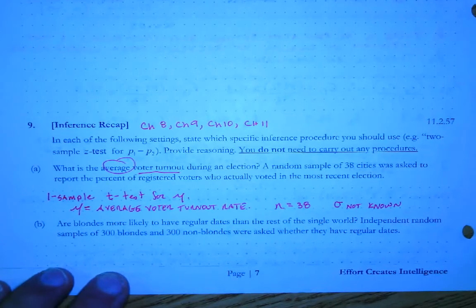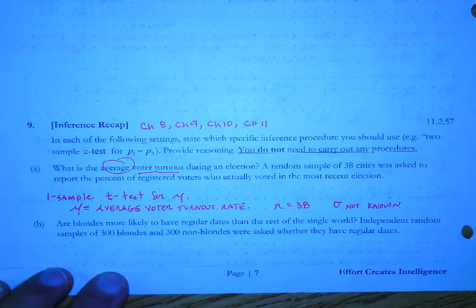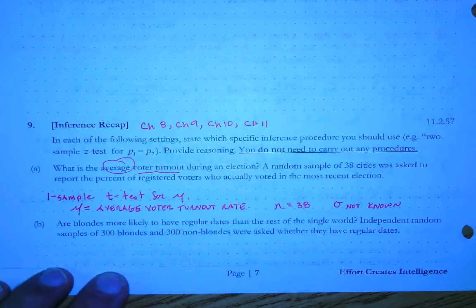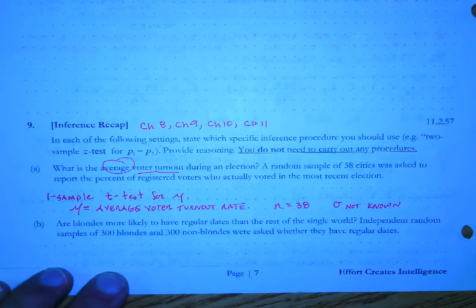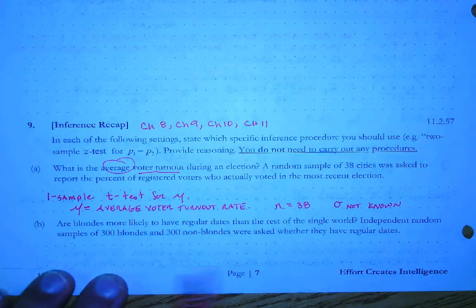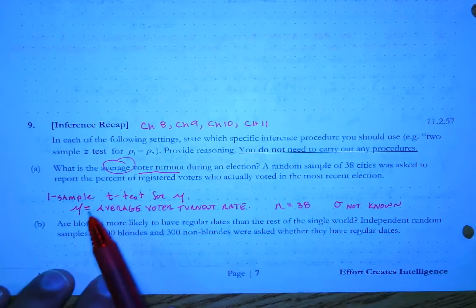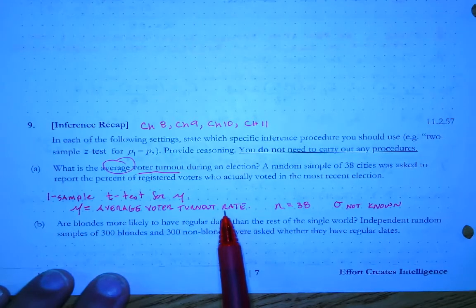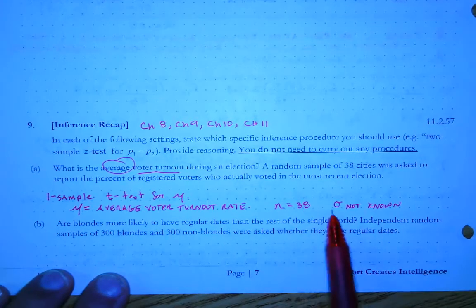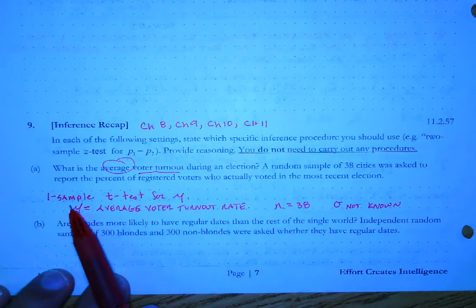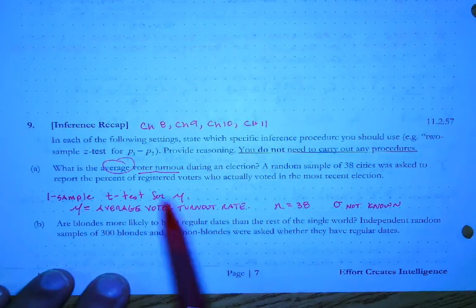That's fine. Think of your test grades and your homework grades and your grade at the end of 6 weeks, right? That's a proportion. How much you've been doing correctly out of how many possible things you can do. And you say, oh, but it's my average grade. Okay. The reasoning, well, mu is the average voter turnout rate. N is 38. Sigma is not known, so we have 1 sample t-test for mu.